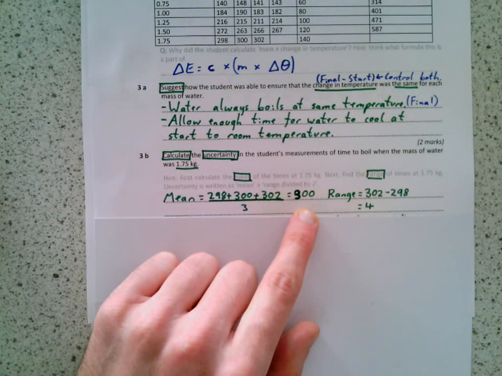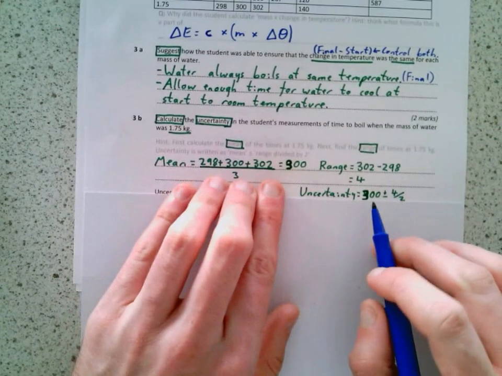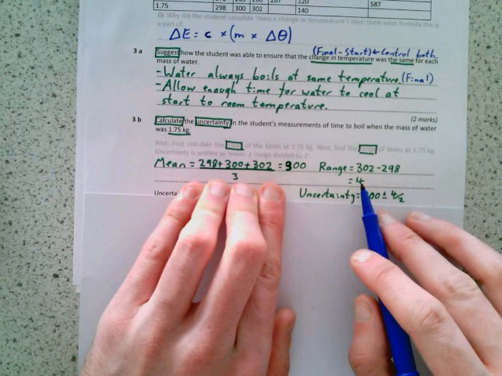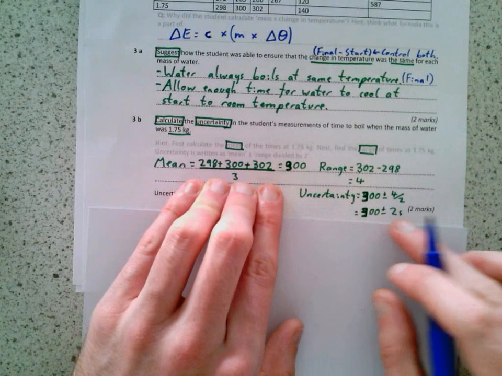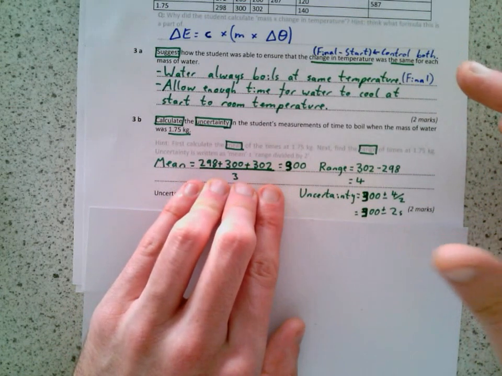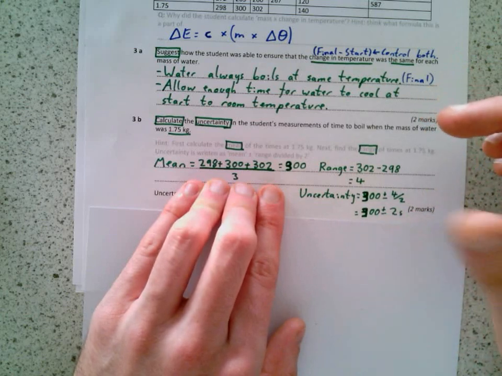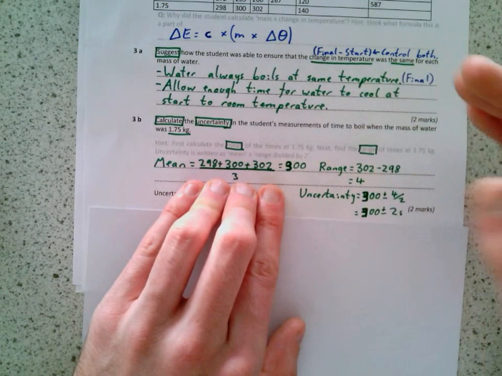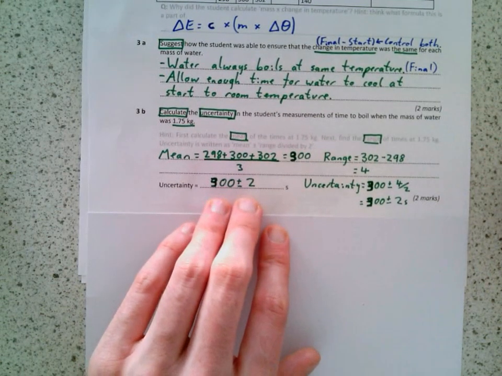Okay, to work out the uncertainty, you're thinking about the uncertainty in terms of the measurement. So how much either side could this number possibly be wrong? So we do, uncertainty is the mean plus or minus the range divided by 2. So think about the amount either side. So it's 300 plus or minus 2 seconds, that is the uncertainty either side of that measurement where it could be a little bit different. So 300 plus or minus 2 seconds for your 2 marks.